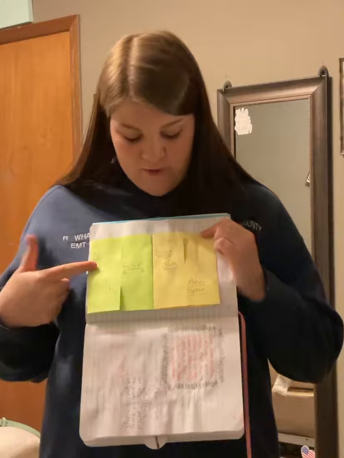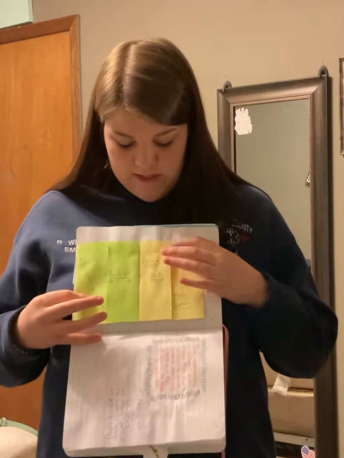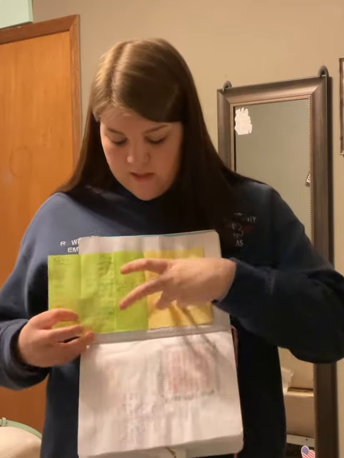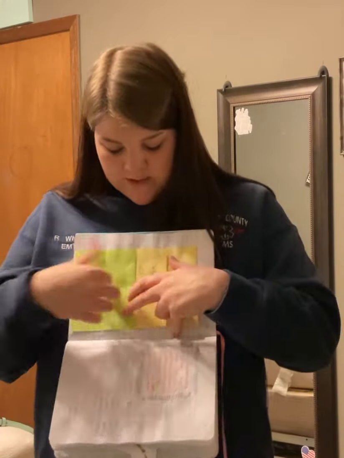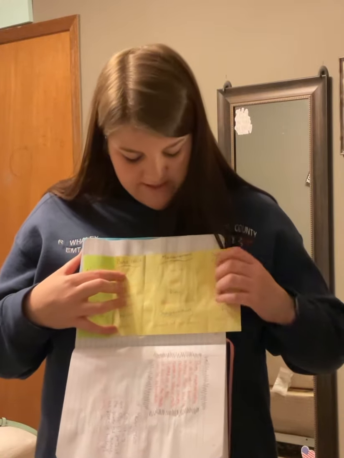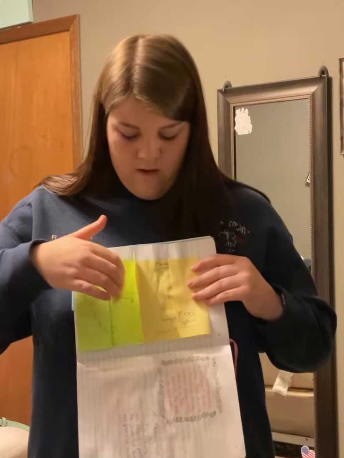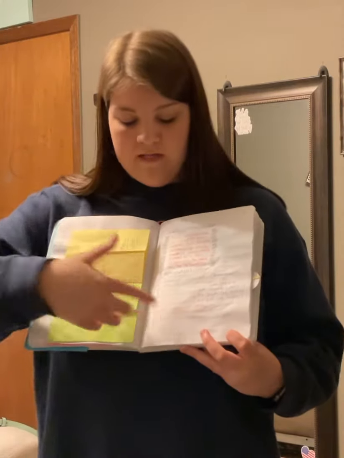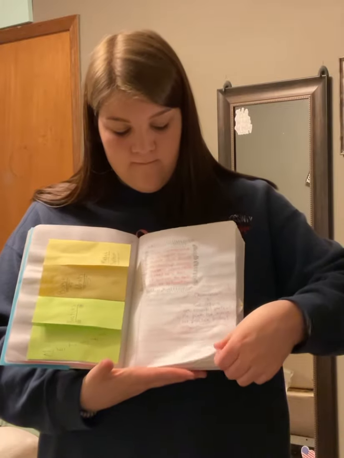Alright, we have the metric preferences and the base units. So flip the metrics open. I got the preferences, the meaning, and the symbol. Wrote those down, try to make it colorful. Then I have the base unit, measurement, and the symbol on this one as well. Then I have some notes on this side that kind of go along with this.